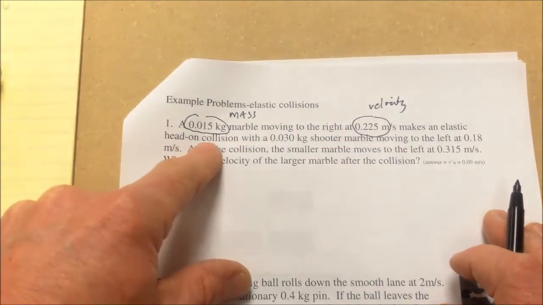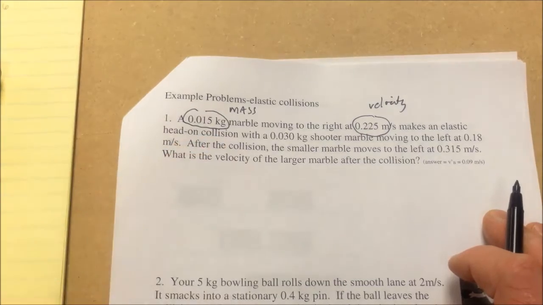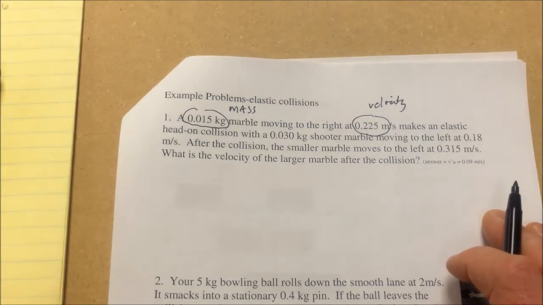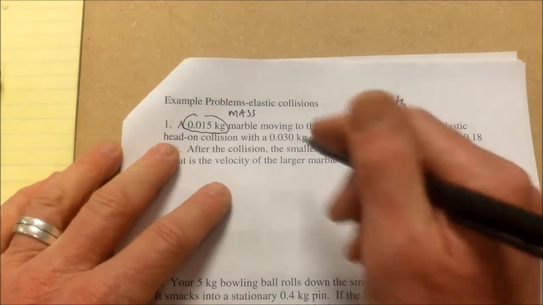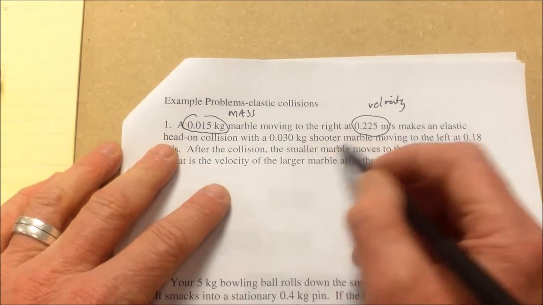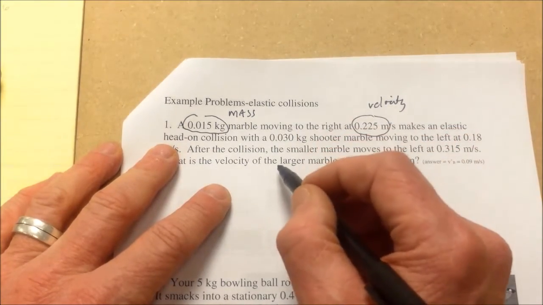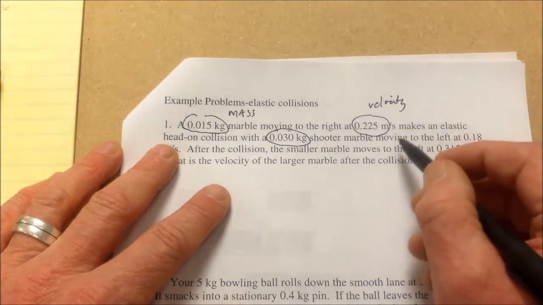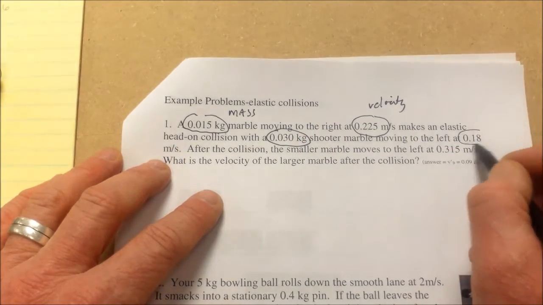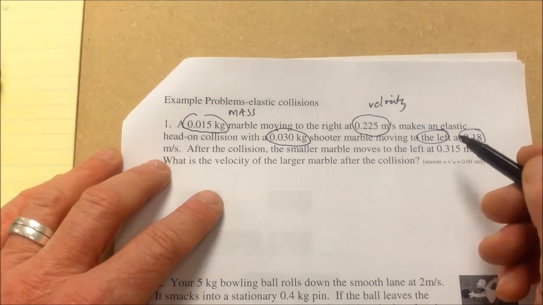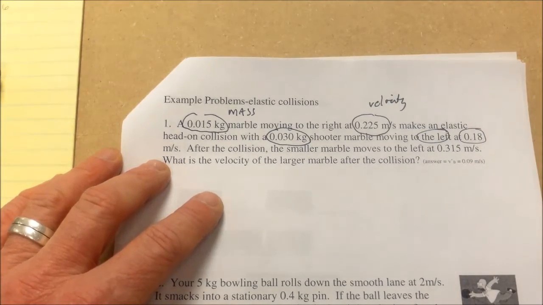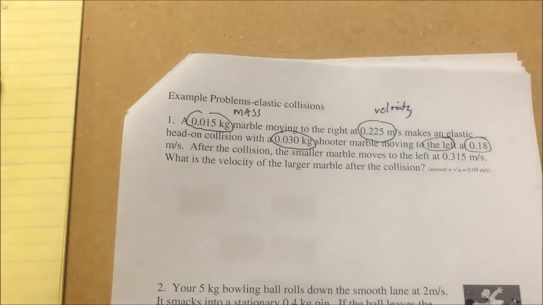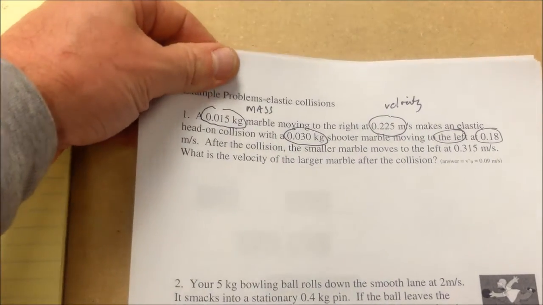It makes an elastic head-on collision. That means it's transferring its momentum with no loss of energy to this other marble. So it's hitting this other marble. Again, we have the mass of the second marble, and the second marble is moving at its velocity, and it's moving to the left. Now this stuff's important: direction. Because direction is important with vectors.